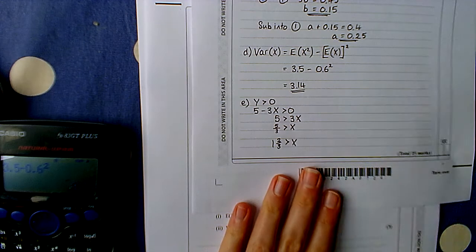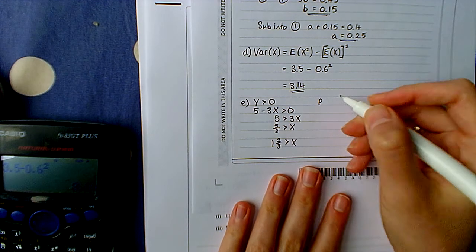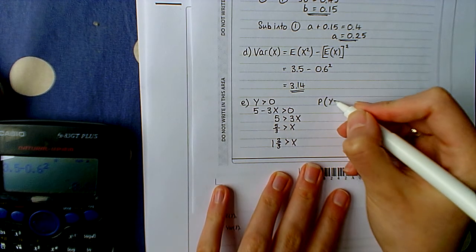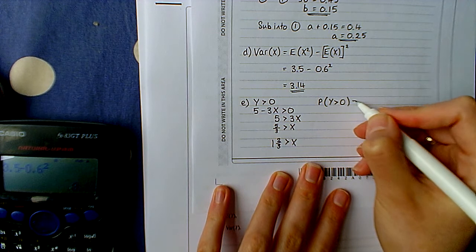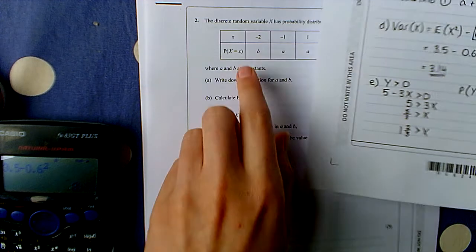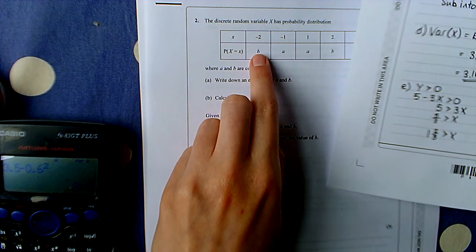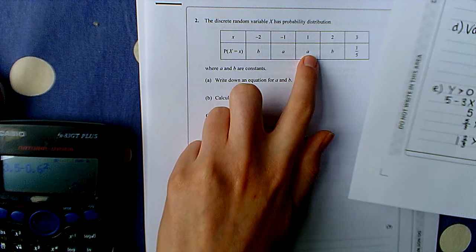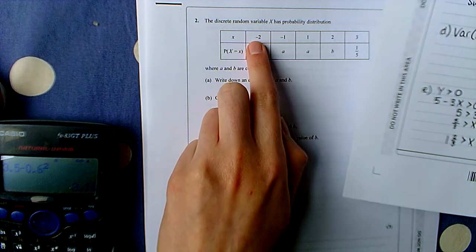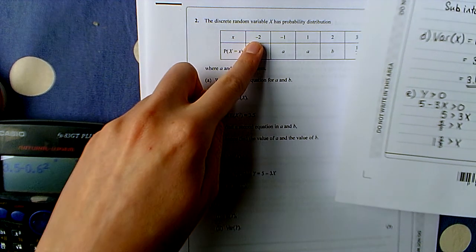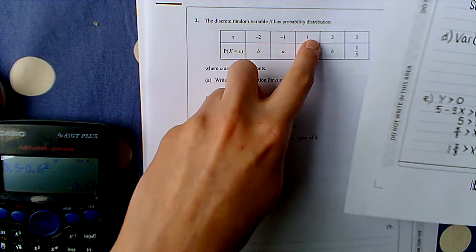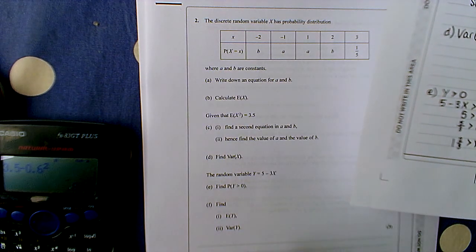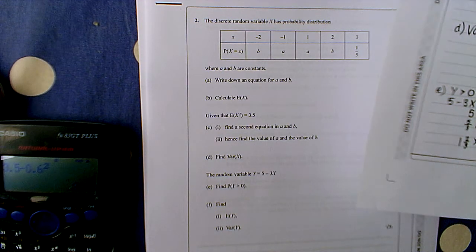So if I want to work out the probability that y comes out greater than 0, then I need to think about these probabilities, b, a and a, because these will generate these x values, and when I do 5 take away 3 lots of these, I will make sure that I get a y that's greater than 0.